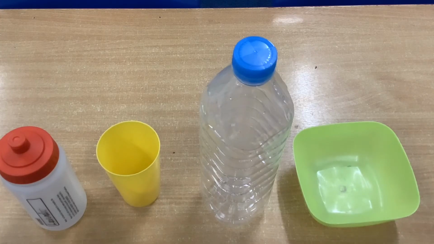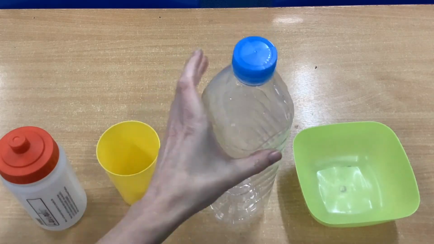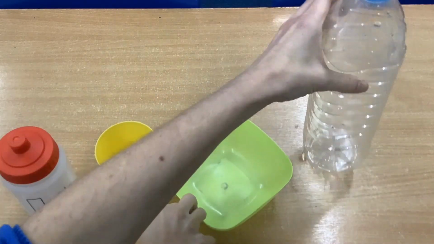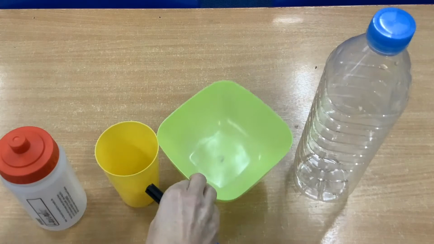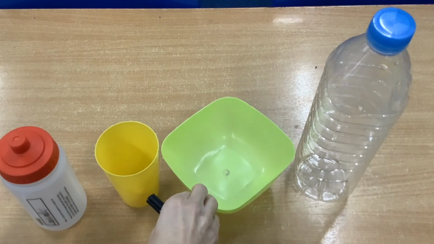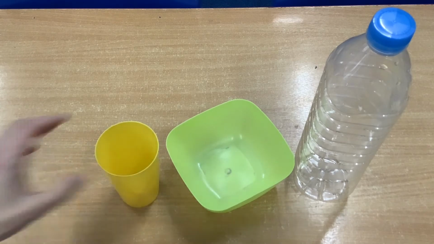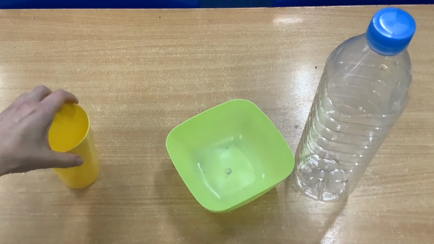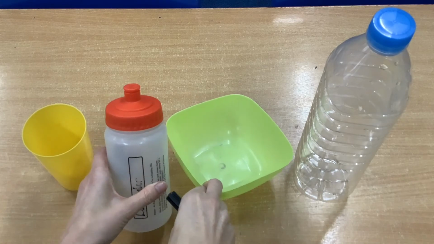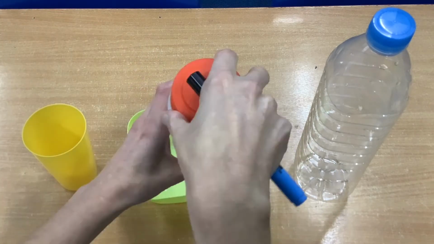I've found 4 different containers, and so my first job is to estimate which one I think is going to contain the most, which is going to have the biggest capacity, and which is going to have the smallest capacity. So I think I'm going to swap these. I think that one's got the biggest. Now bowls are really hard because it's a completely different shape to that. I think I might leave the bowl there. This is going to be the least, I think. These two I am really not sure about. I think I'll do it that way around.